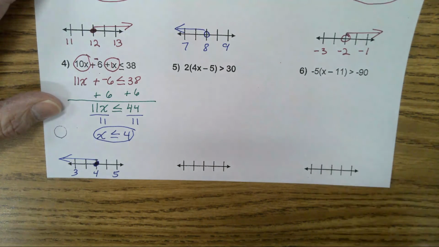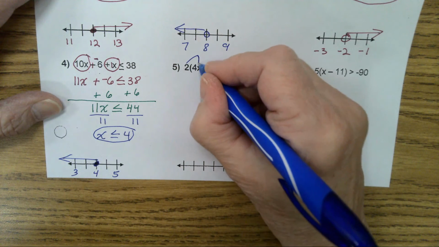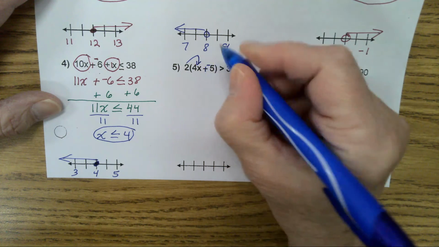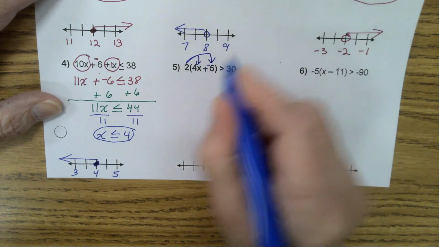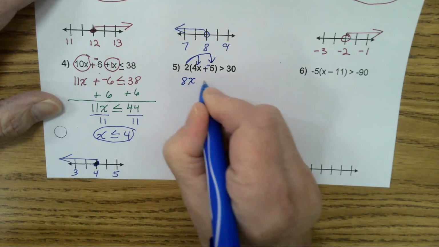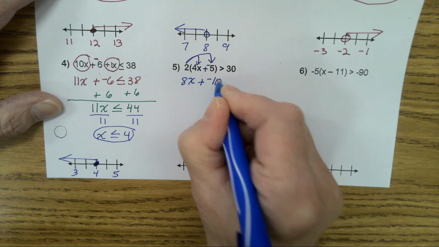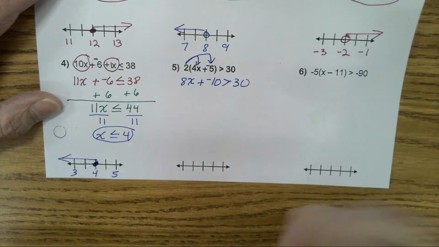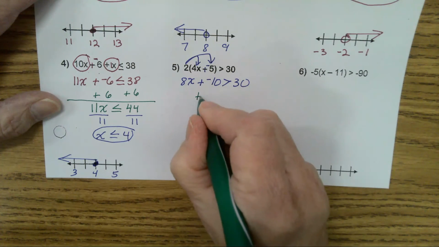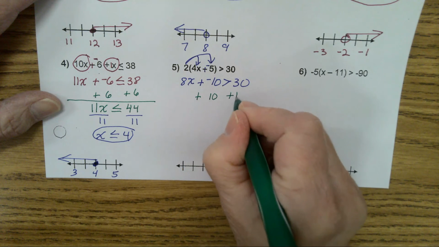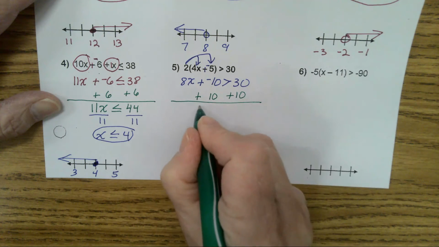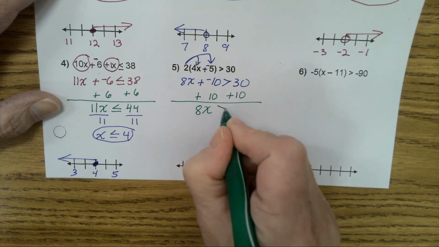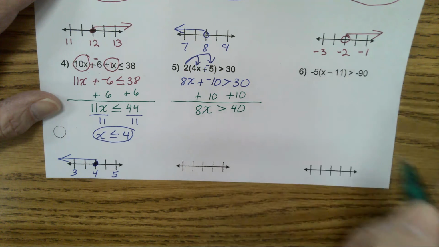All right, let's distribute. I'm going to go ahead and add the opposite there. So I now have 8x plus negative 10 is greater than 30. To get rid of a negative 10, I add a positive 10. We now have 8 times x is greater than 40.